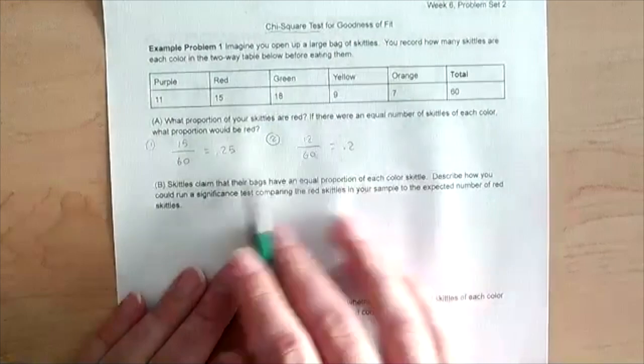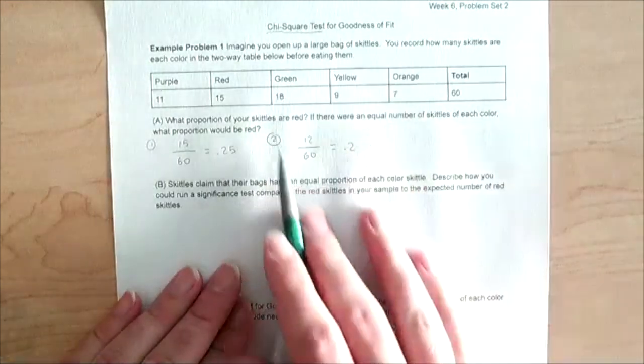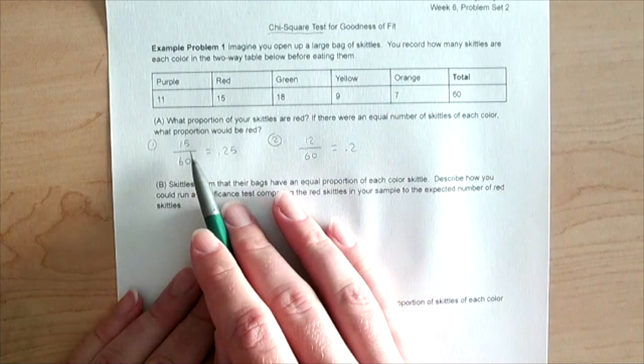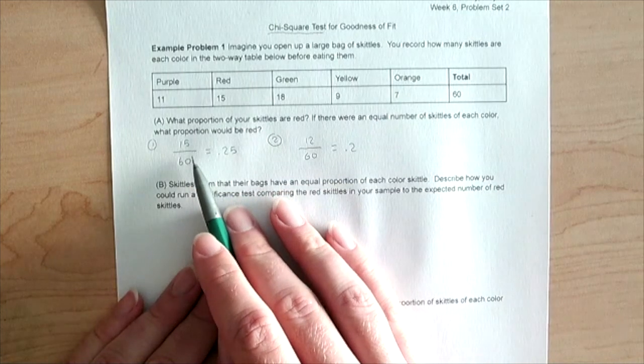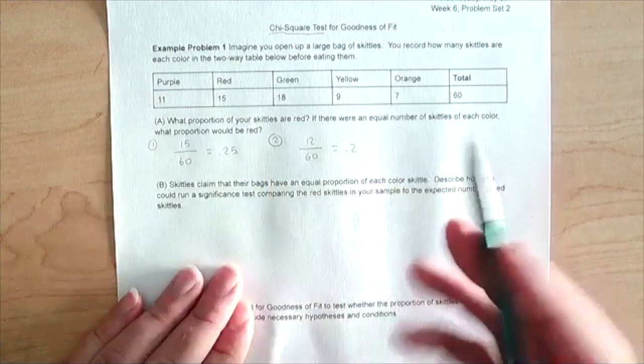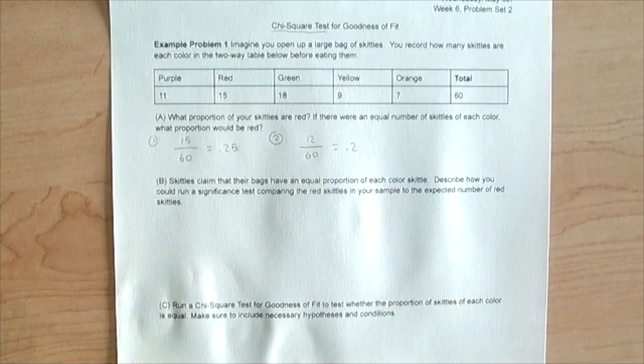So that is our beginning part, pretty simple. And hopefully that makes sense. So in this case, there were 3 more red Skittles than we would expect in the bag. There were way too many green ones, not enough orange or yellow or even purple. So this is now where we're going to start getting into end of the year stuff. We're going to talk about some tests.